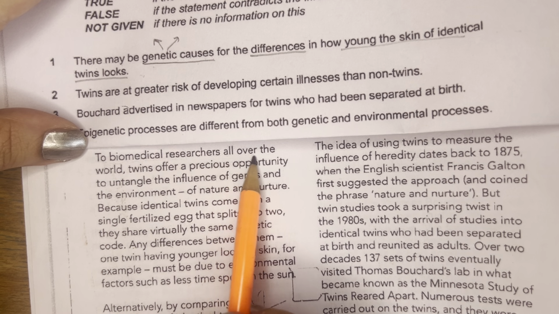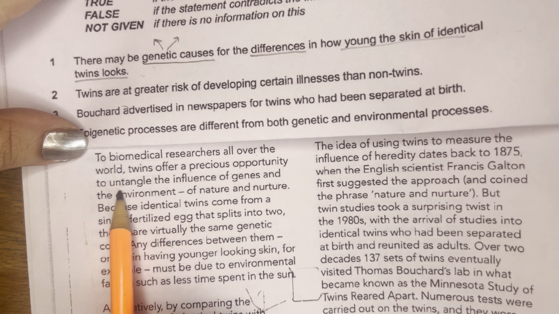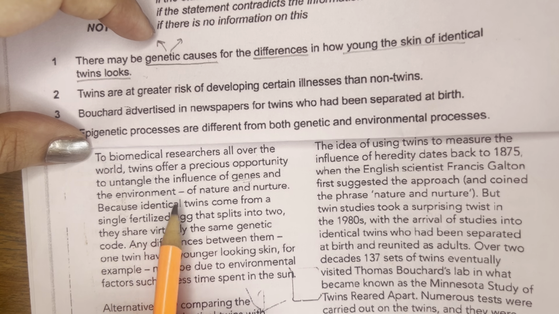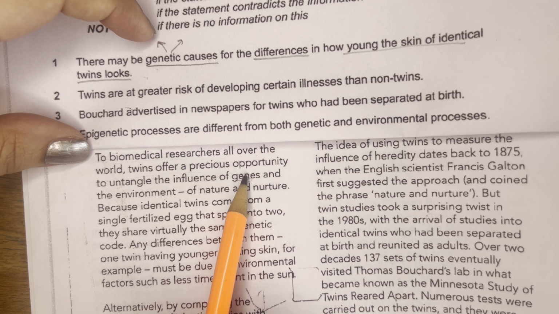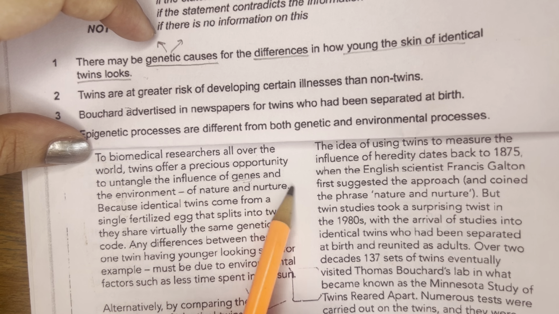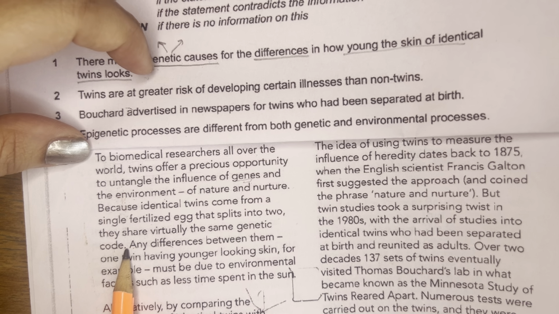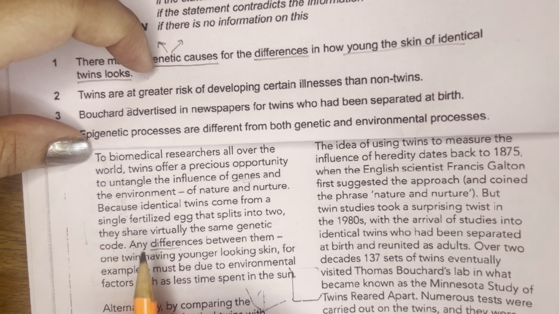Two biomedical researchers all over the world: twins offer a precious opportunity to untangle the influence of genes and the environment. So here two factors are being discussed: one is genes and one is environment, nature and nurture. Because identical twins come from a single fertilized egg that splits into two, they share virtually the same genetic code. Nothing has been said about the difference yet. Let's see. Yes, here comes the word differences. That means the location is here.